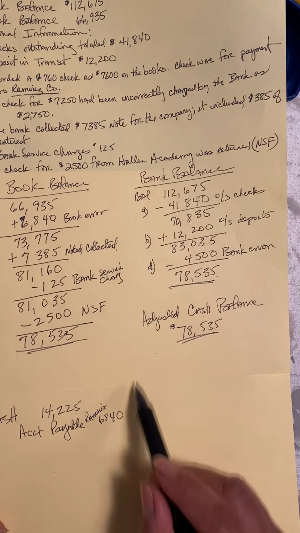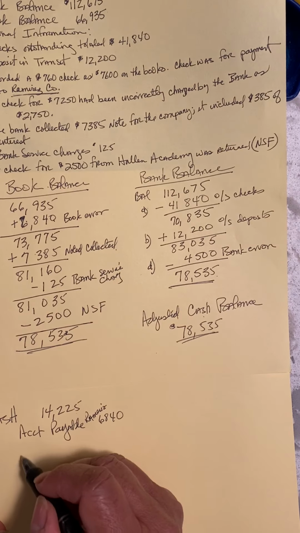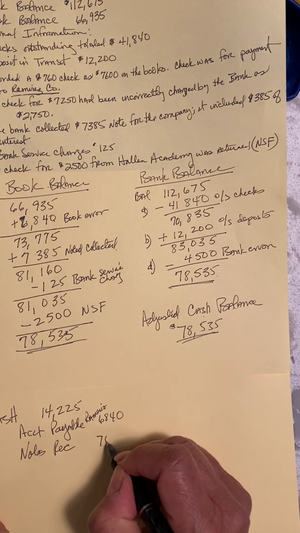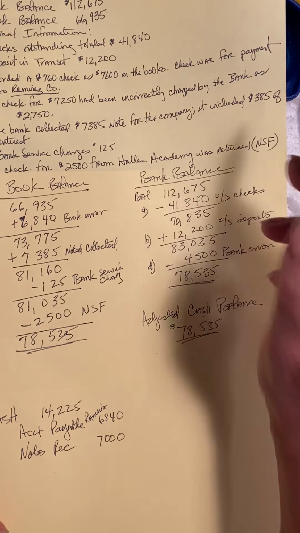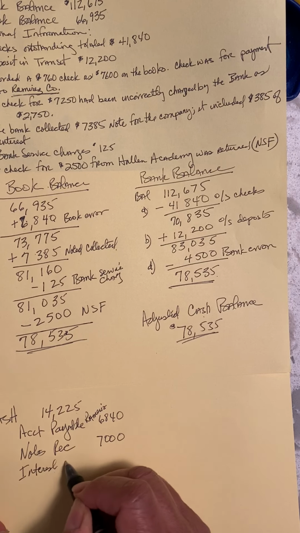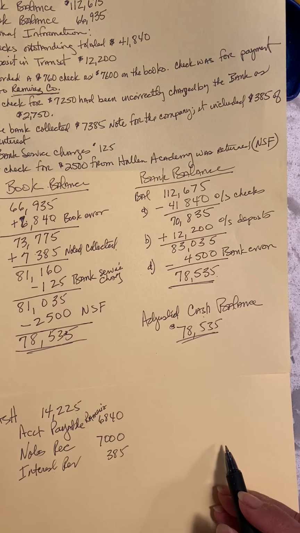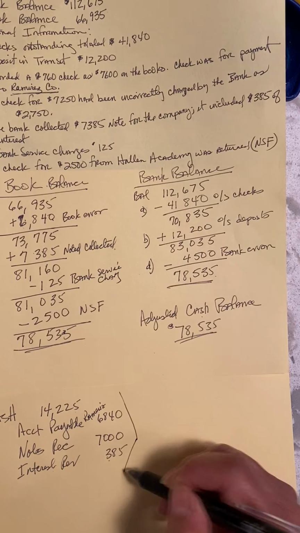And then we have to record the collection for the note. So we have the notes receivable that we had on our books. It's going down by $7,000 because it told us $385 was interest. And then we want to record the interest revenue, $385. So I made one entry with this. You could make additional entries if you want.